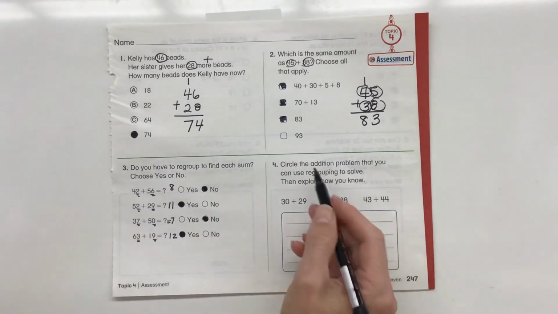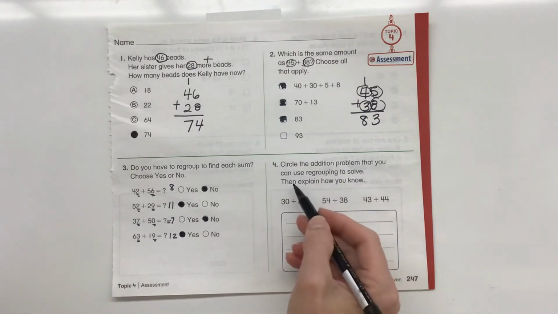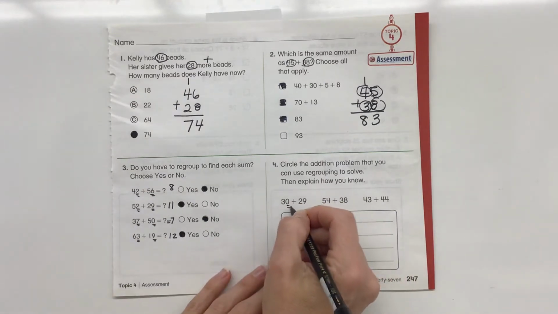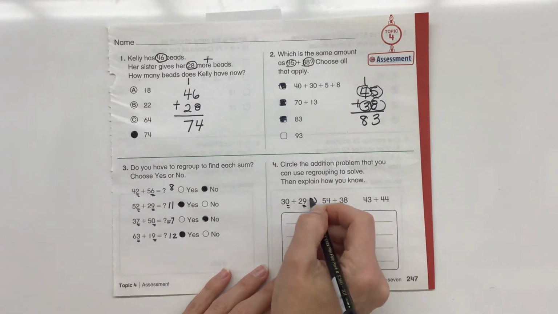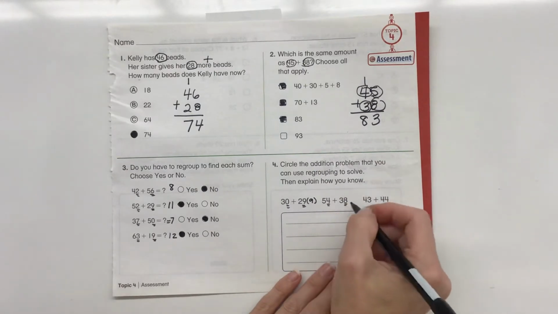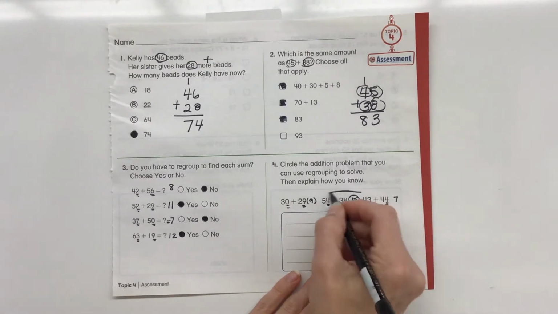Let's look at number 4. Circle the addition problem that you can use regrouping to solve. Then explain how you know. So we're going to be looking at the ones place. 0 plus 9 equals 9. Nope, that's not 10 or higher. 4 plus 8 is 12. Yep, that is higher. Let's see, 4 plus 3 is 7. So we're definitely going to be doing this one.